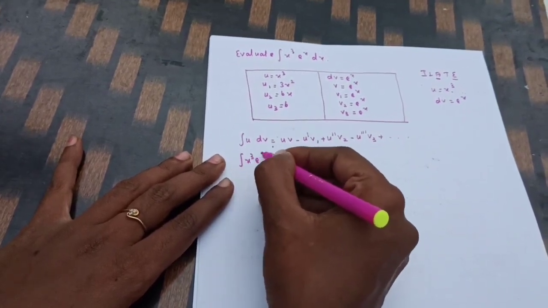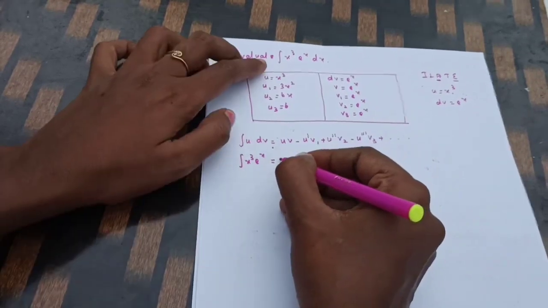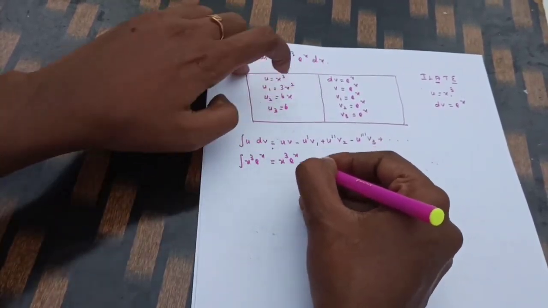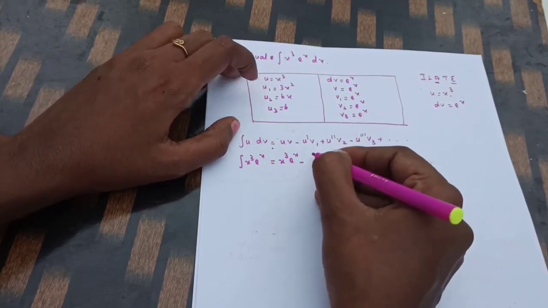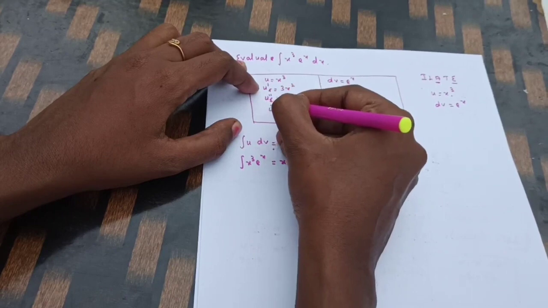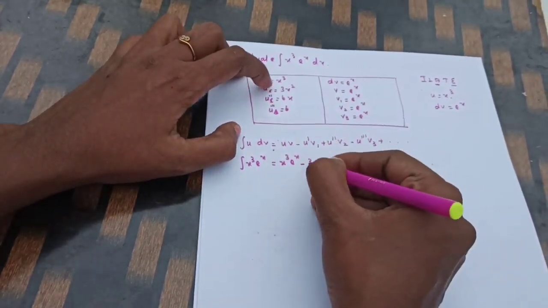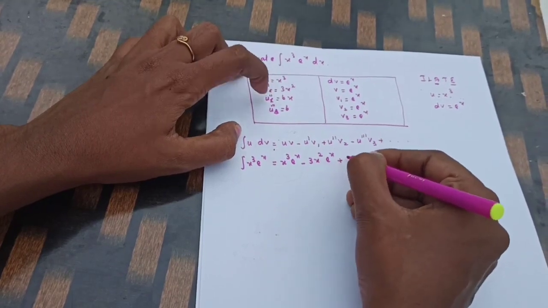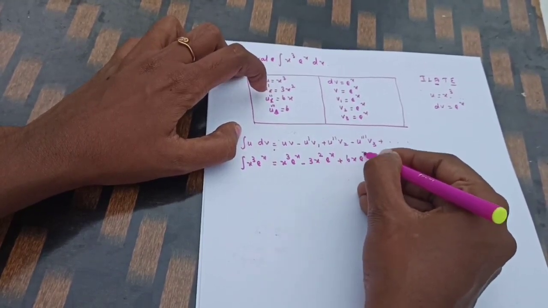That is, integral of x cube e power x is equal to, what's the u value? x cube. What's the v value here? e power x. Minus u dash v1, so u dash is 3x square into e power x. Then plus u double dash, 6x into e power x.